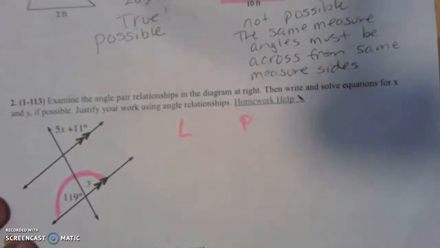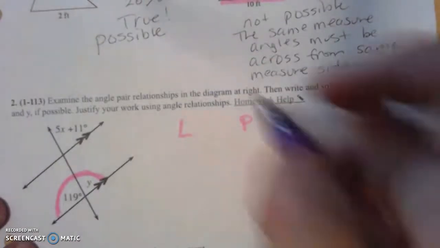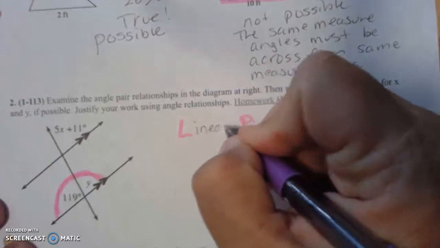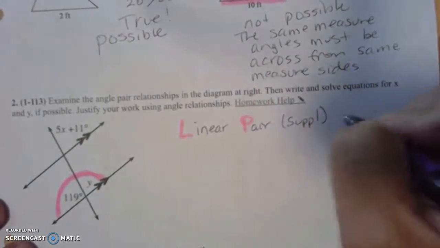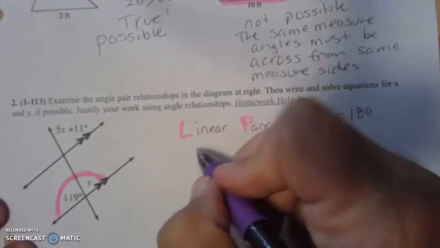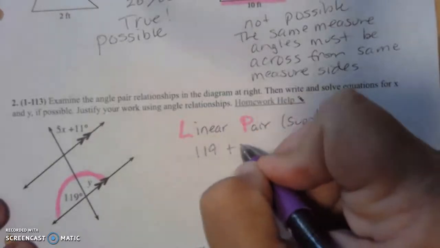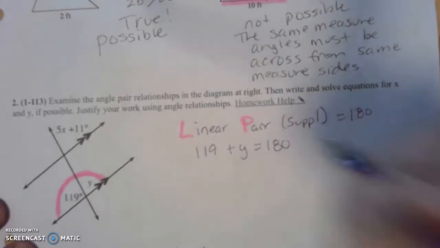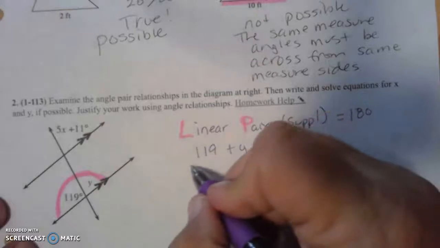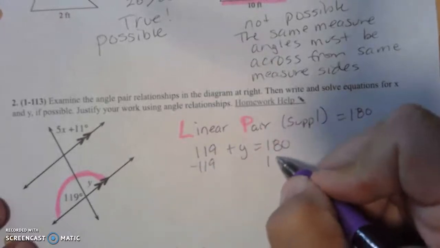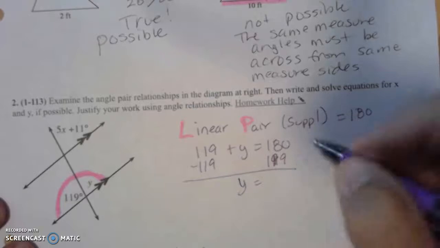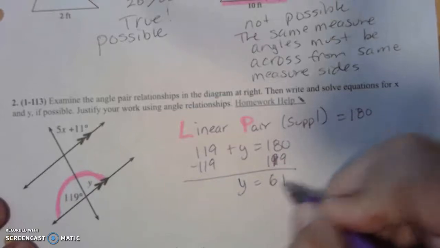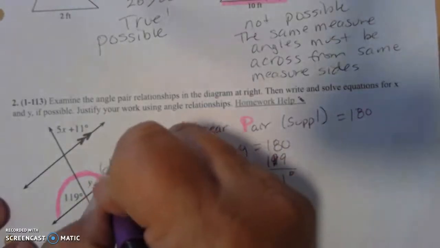In lovely places. And lovely places, when you translate to math, that's a linear pair. A linear pair is supplementary. Supplementary equals 180. So we know that 119 plus y should equal 180 degrees. So when I subtract the 119, I can solve for y. I get y equals 61. So this is 61 degrees.